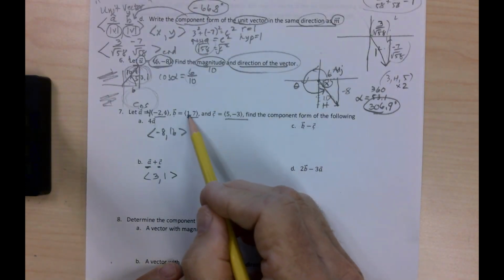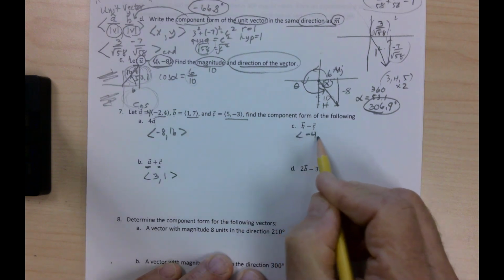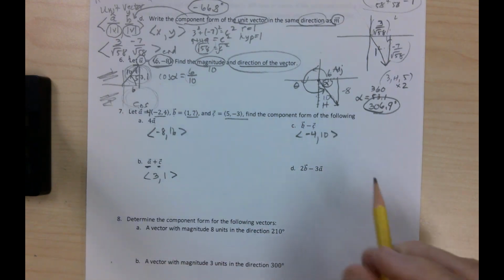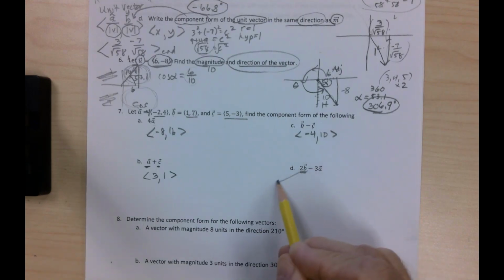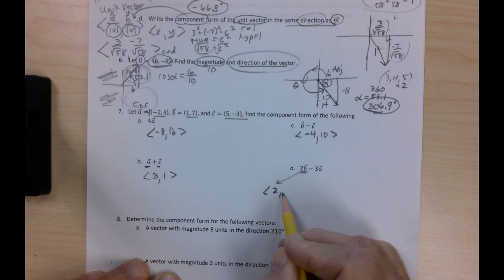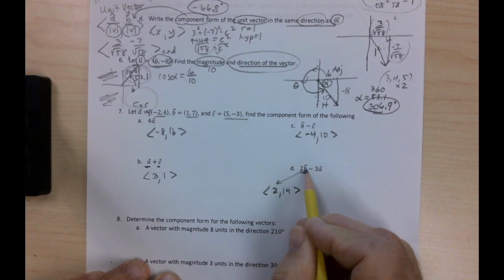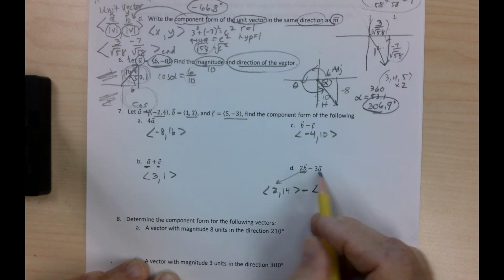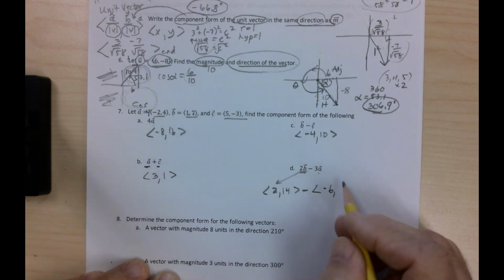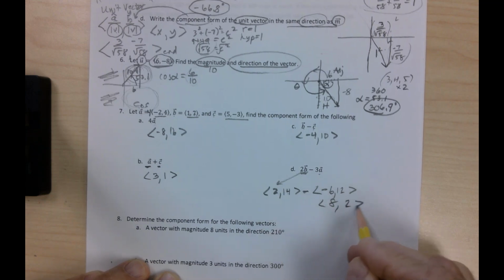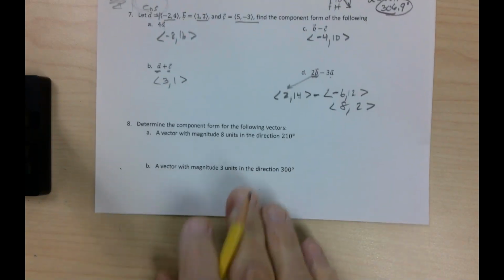B minus C. So it's 1 minus 5, negative 4. 7 minus a negative 3 is positive 10. And if it's written like this, I'd recommend figuring out what that is first. Don't try to do too much in your head. I'd screw something up if I tried to do all this in my head. So 2 times B, I just doubled everything in B, minus triple everything in A. So negative 6, 12. That's a minus. So 2 minus a negative 6 is 8. 14 minus 12 is 2. And that'd be done. Okay, let's keep going.